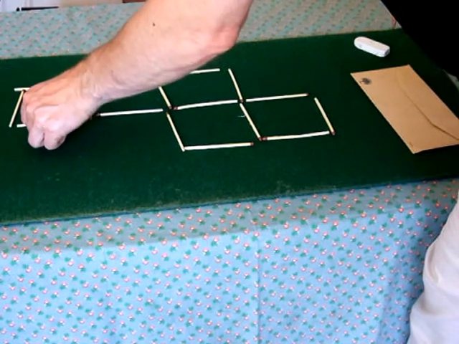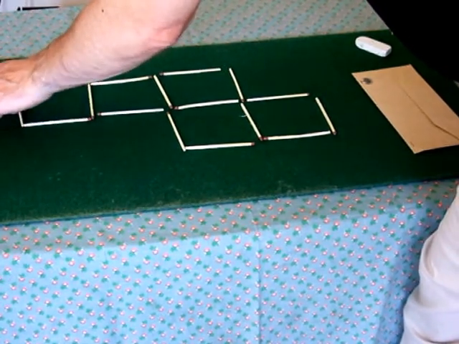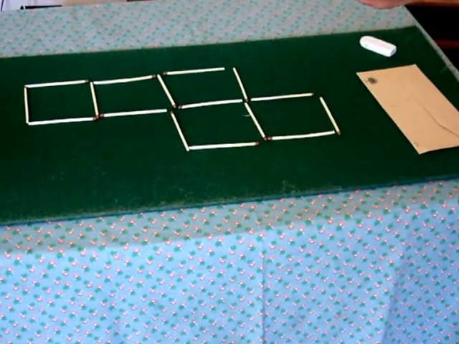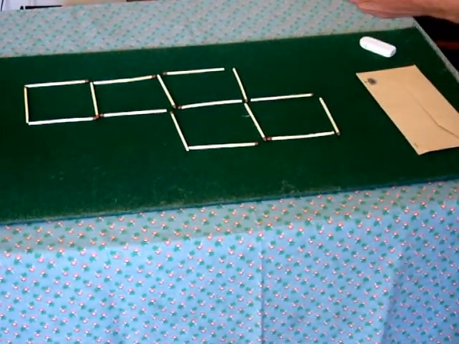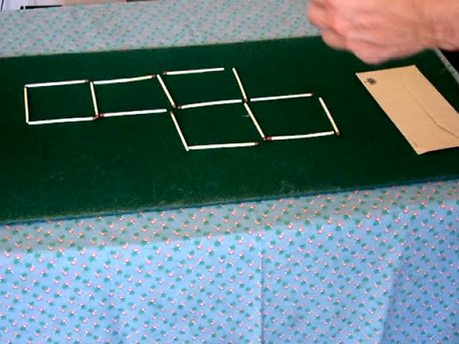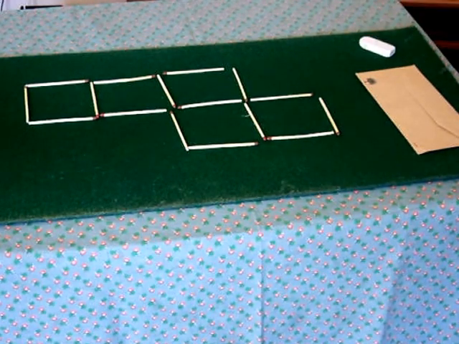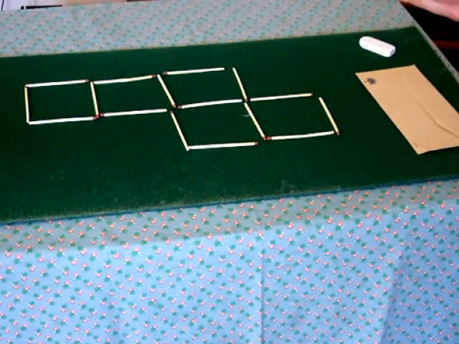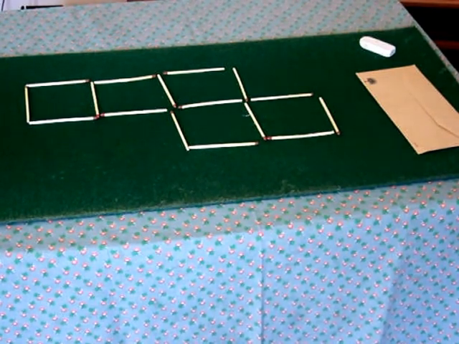So the question that sort of popped into my mind is, well, if 4 sticks make a square and we just move some of the sticks around, how's that going to make a different number of squares? Because we've got the same number of sticks, and 4 sticks make a square. So I'm a bit puzzled by that.